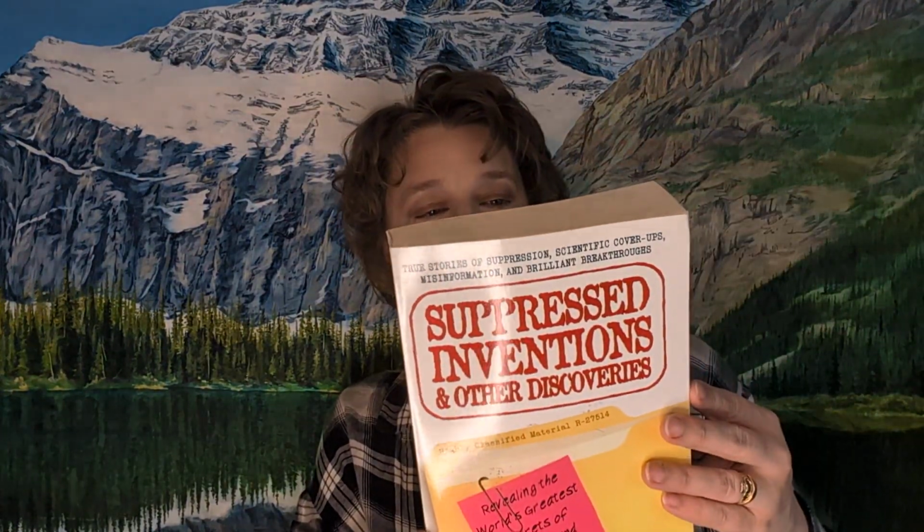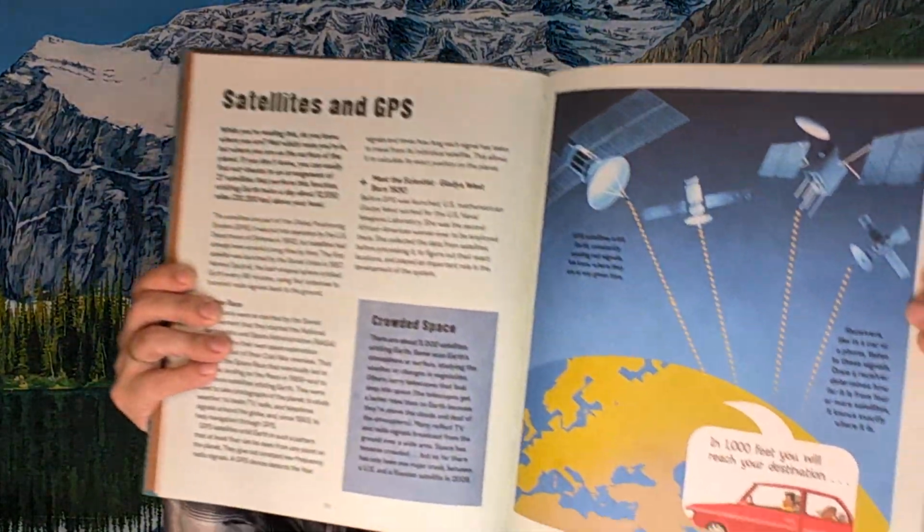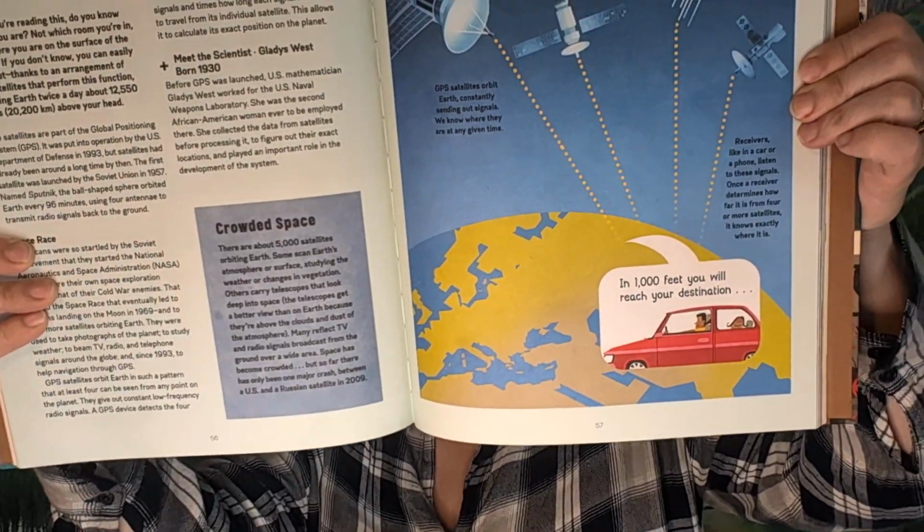Suppressed Inventions and Other Discoveries: Revealing the World's Greatest Secrets of Science and Medicine. So this one I thought was kind of a cool idea, about the inventions that were suppressed for various different reasons. Again, I don't know if we're going to get into it tons this year, but I'm sure it could be something we read later. The Book of Inventions: Ideas That Changed the World. And this one, again, satellites, that has changed the world drastically.